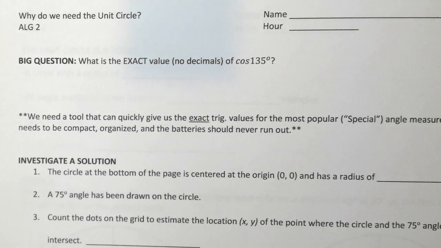Today what I wanted to do is talk to you a little bit about the creation of the unit circle. I'm going to make you 5 videos on this, and this is going to be our first one, which is going to be a bit of a short introduction. And so what I have for you right here is a big question that's going to help guide our discussion in the next couple of videos.